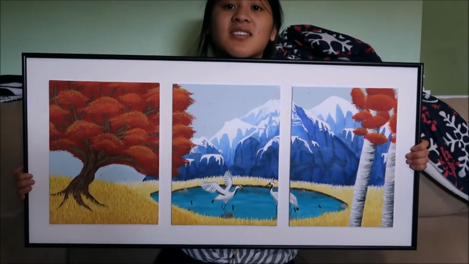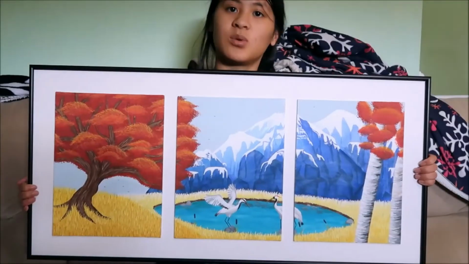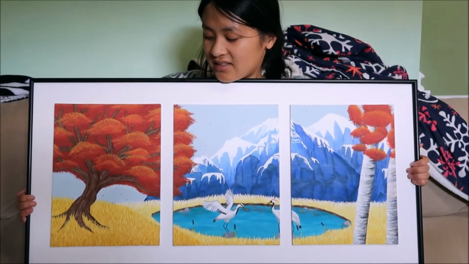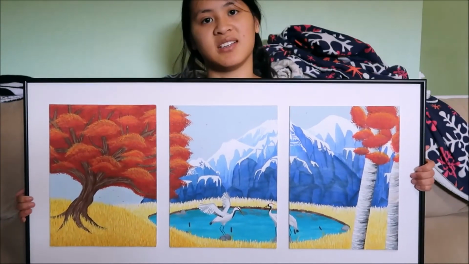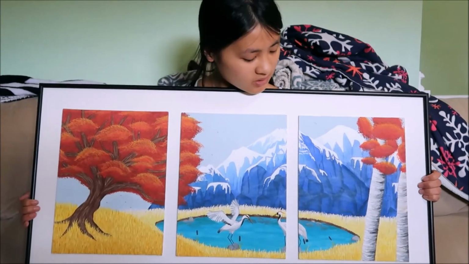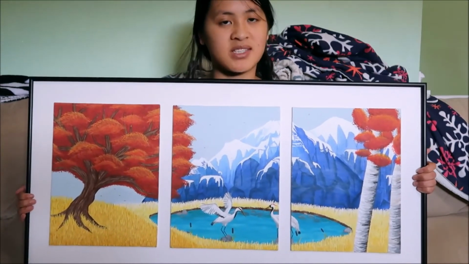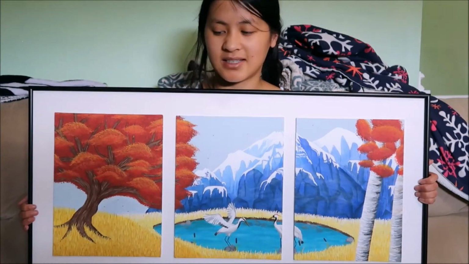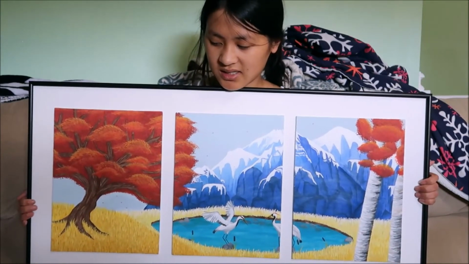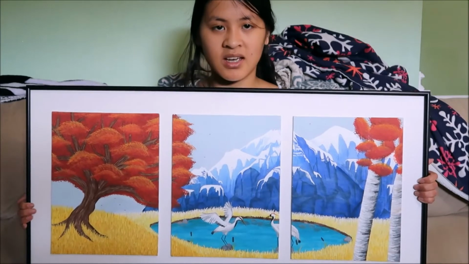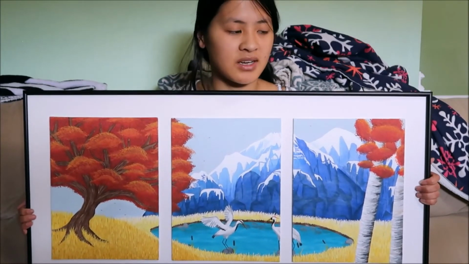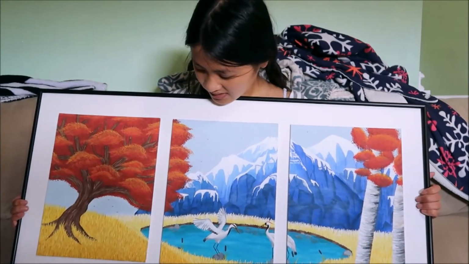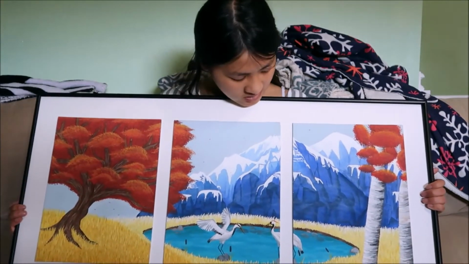So this is the first selected work, and it's actually my second favorite piece that I did this year. I absolutely love this piece. When I was thinking about it, I wanted to go for a more Asian aesthetic, like Asian maples and cranes. Honestly, after I finished it, it could be anywhere in the world. But the one thing I love most about this is the composition.